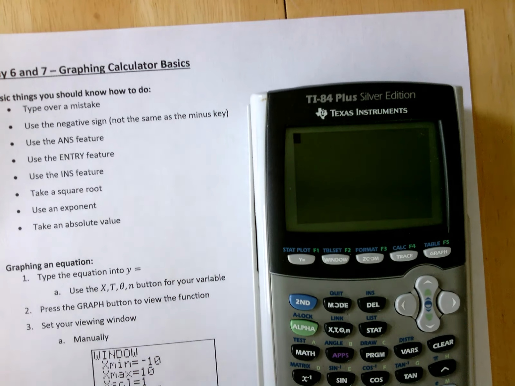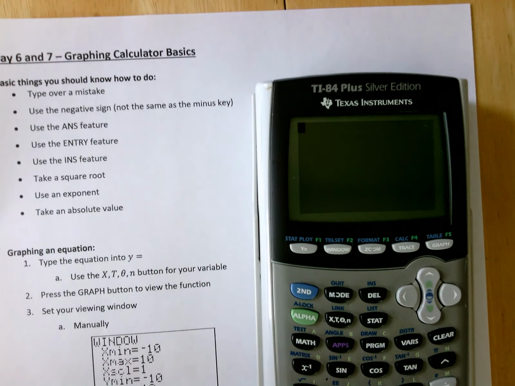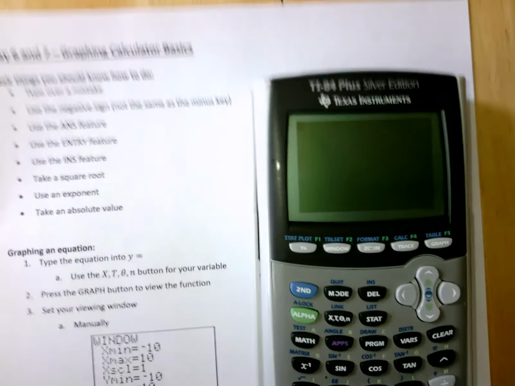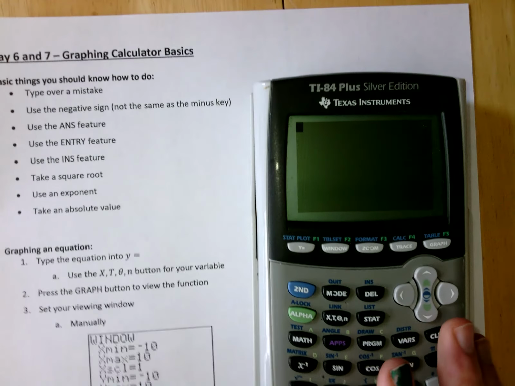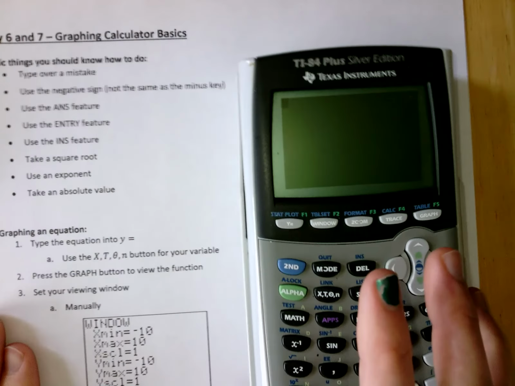All right, by this point, you should have a graphing calculator. Mine is a TI-84 Plus Silver Edition. Yours might look a little bit different from mine. No big deal if it does. It just means that your buttons are going to look a little bit different sometimes, but totally fine if you don't have the exact same model as me.